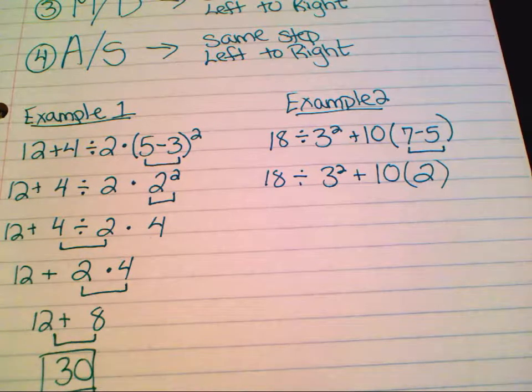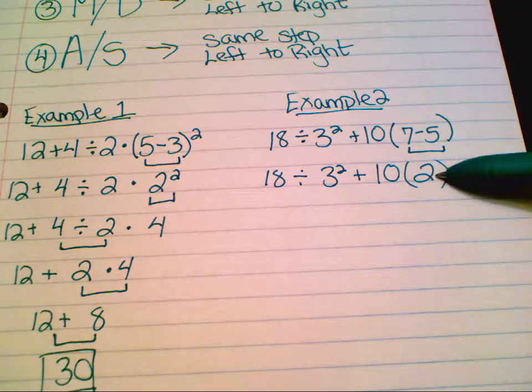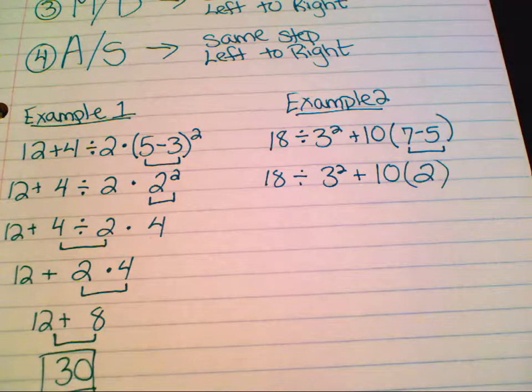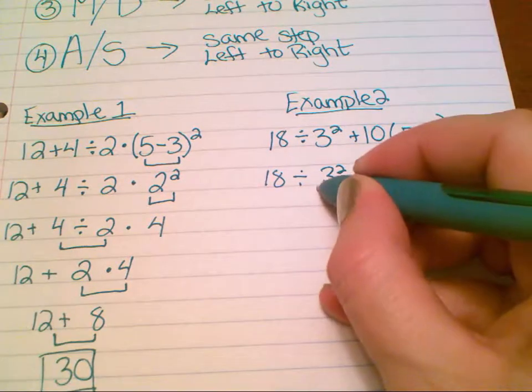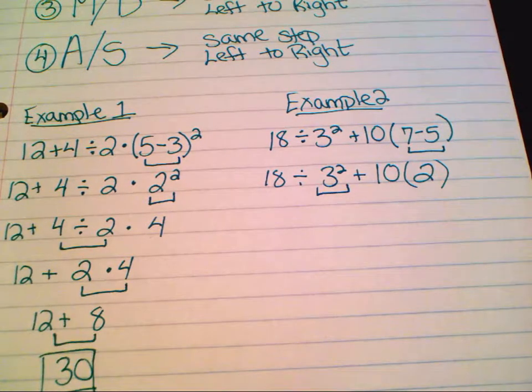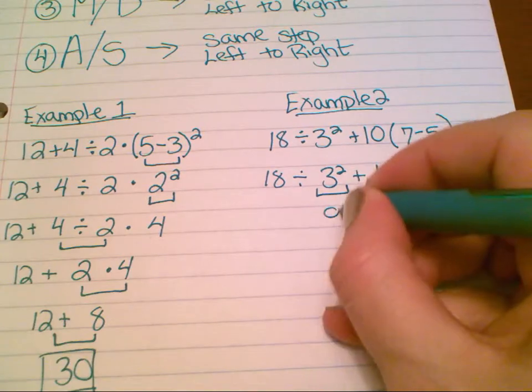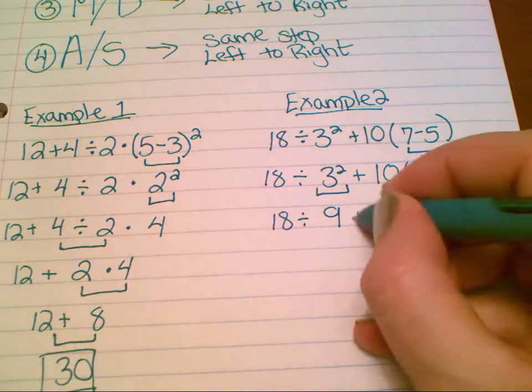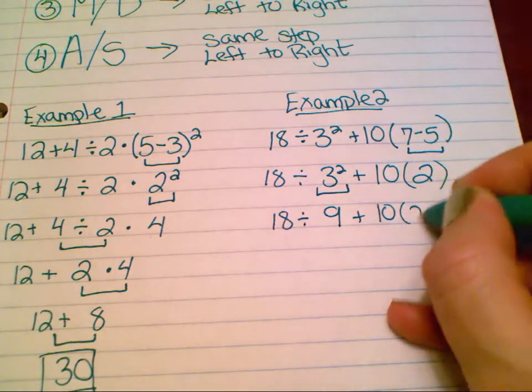So following my order of operations, now I've already finished what's in my parentheses. I do have parentheses here, it's just showing multiplication. There's nothing to solve within the parentheses or within the grouping. So I'm going to move on to exponents. So 3 squared, remember that means 3 times 3. So I'm going to get 9 here. So I have 18 divided by 9 plus 10 times 2.